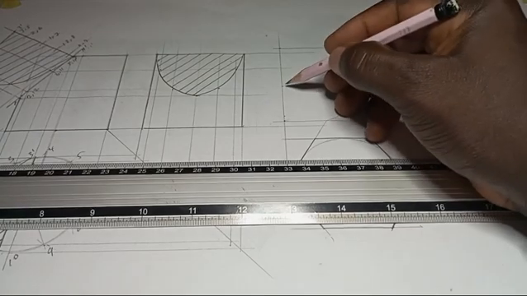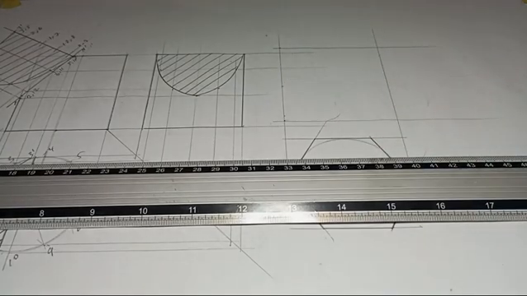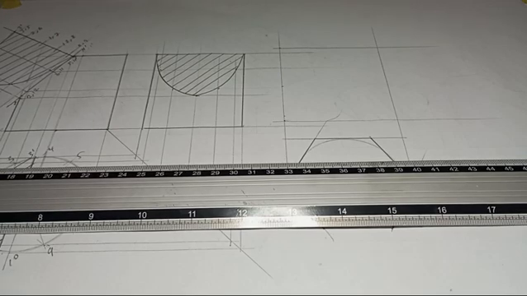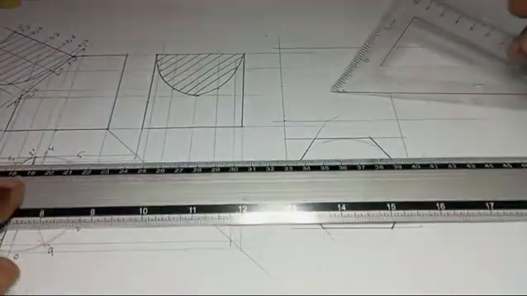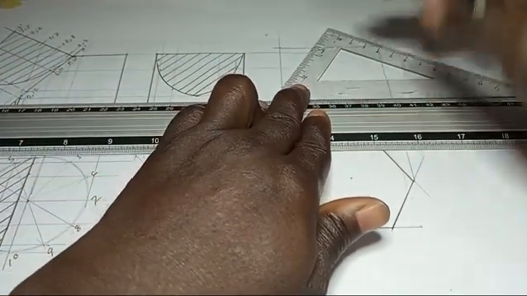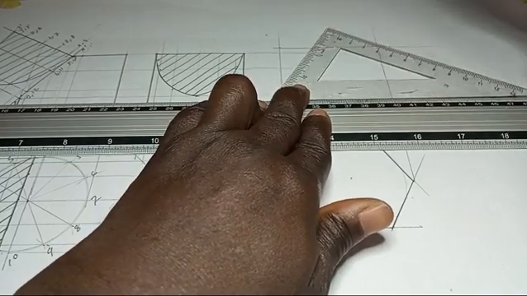Then at this point, use a 60 degrees set square to draw the angle. This side is 60. So you place it on your T-square like this, and you draw that.